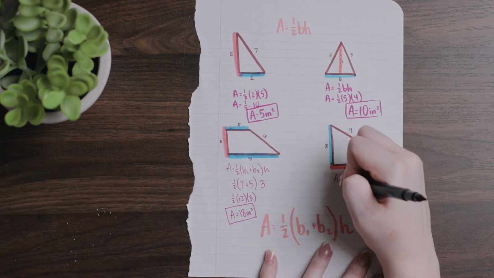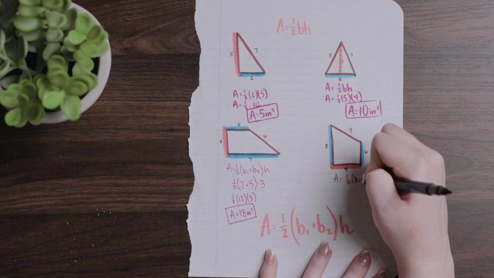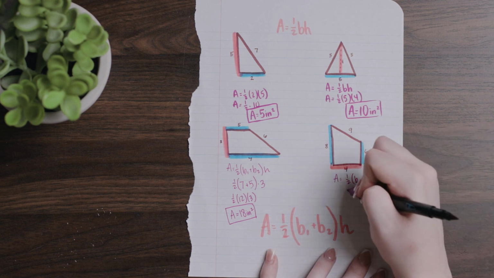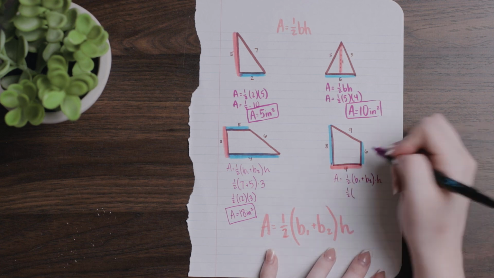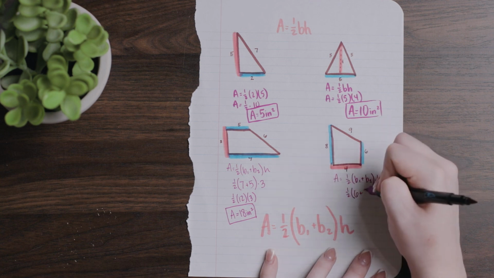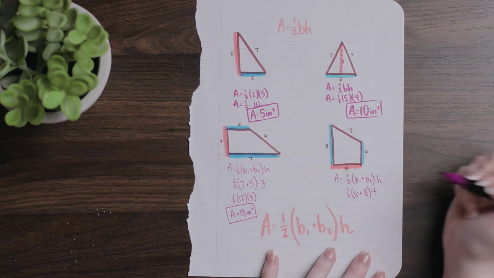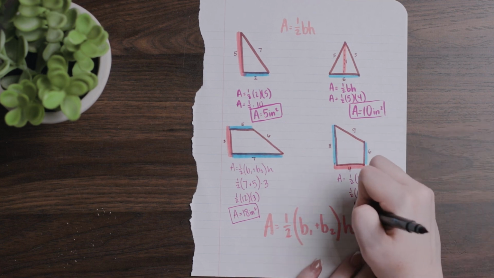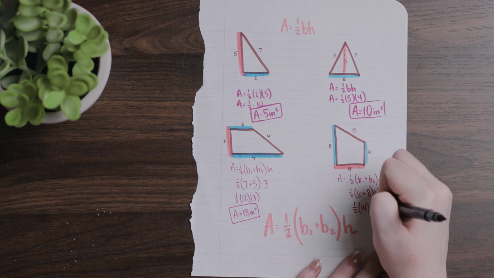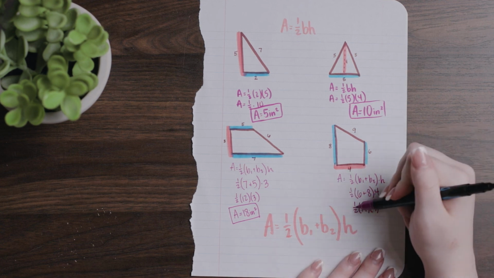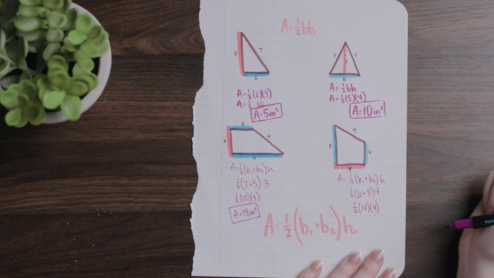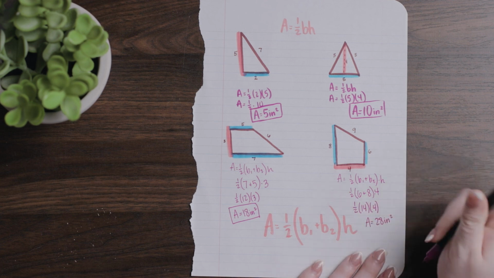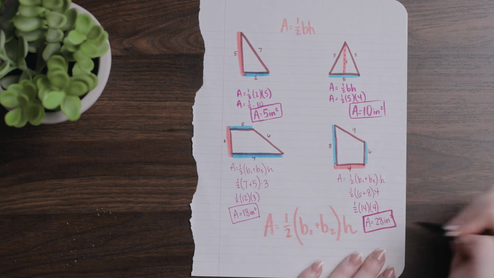So my formula is area of a trapezoid equals 1/2 the sum of base 1 and base 2 times the height. Okay, so I have 1/2. My base 1 is going to be 6. Base 2 is 8. And my height I chose was 4. So I'm going to take care of the parentheses first. 6 plus 8 is 14. So I have 1/2 times 14 times 4. So I'm going to do 1/2 of 14 is 7. 7 times 4 is 28. So the area of this trapezoid is 28 inches squared. And that's my answer.